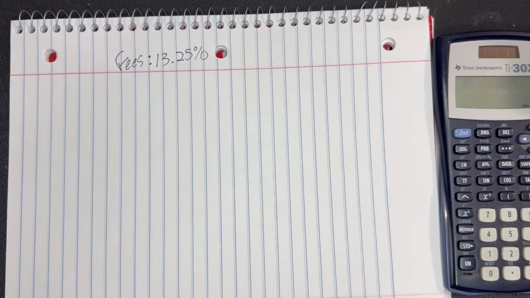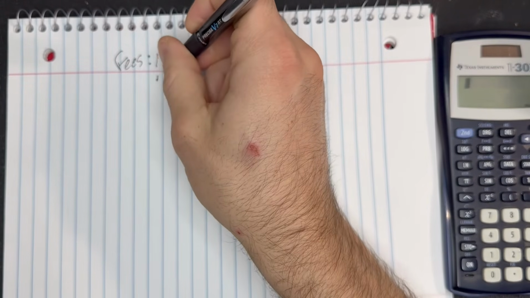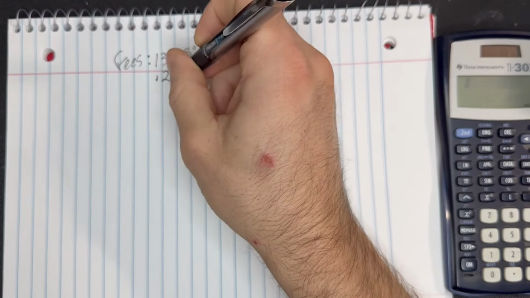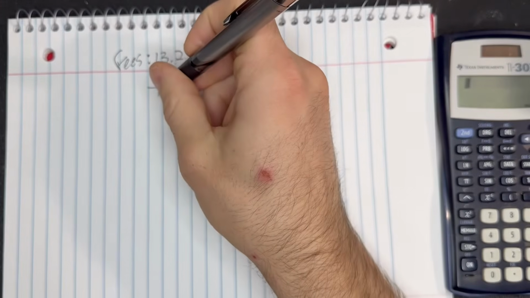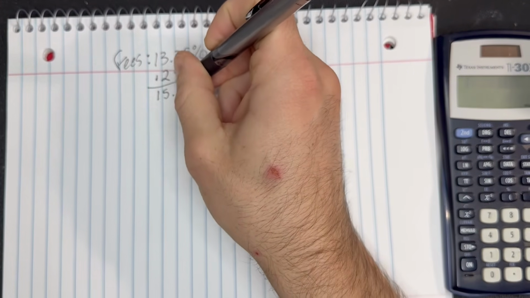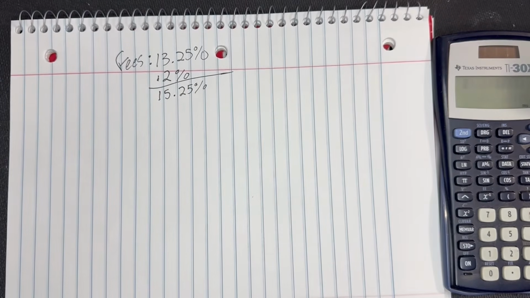Okay, so that is the amount that you have to consider when purchasing cards. Now, in addition to that, many people choose to promote listings. So let's factor in an additional 2% for listing promotions, which, get your math brains ready here, we've got 15 and 25 hundredths percent. Okay, so 15.25 said plainly. That's what we need to consider.